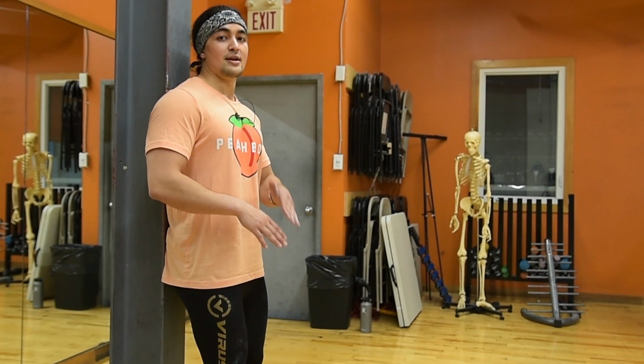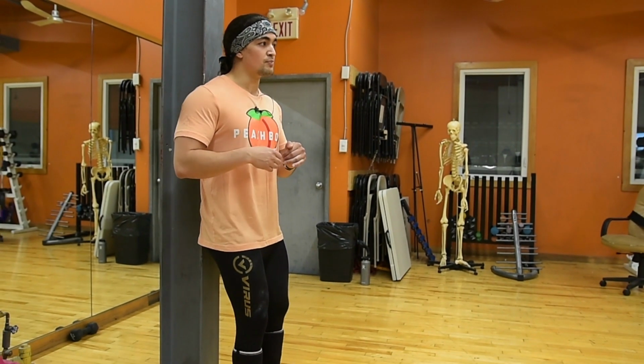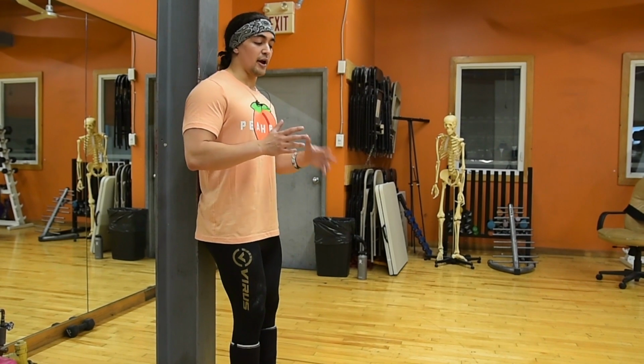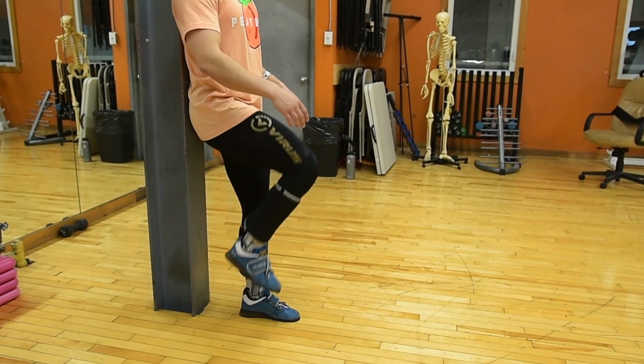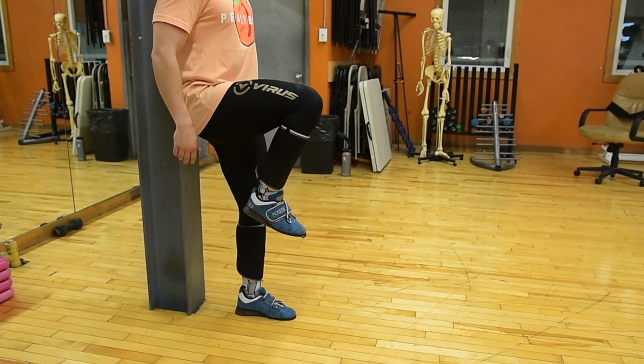From here, you're going to bring your knee up as high as possible, and then bring it up a little bit higher with your hands. First, I'll use my right side. We bring the knee up, back flat, everything flat, as high as possible. Cool, that's what I can achieve.